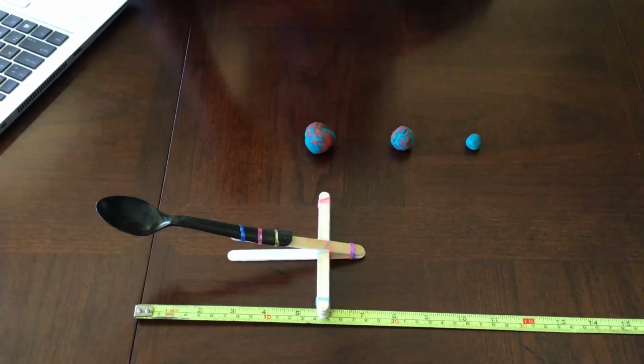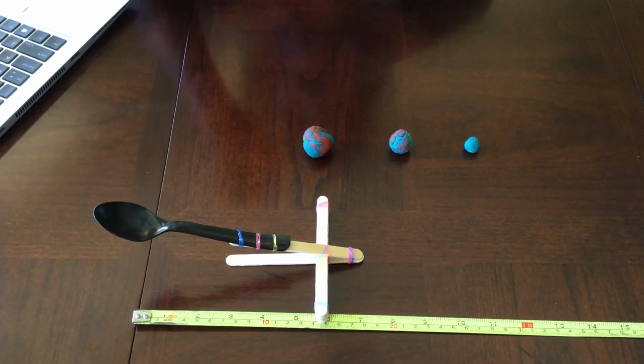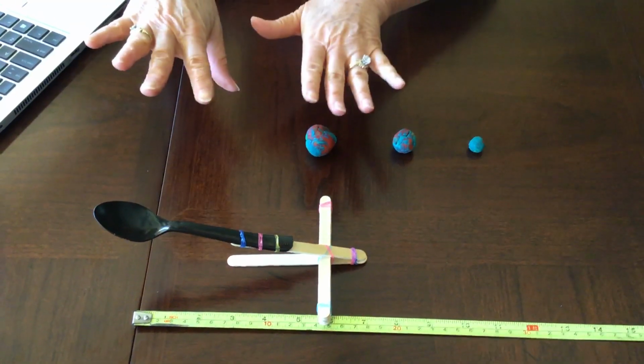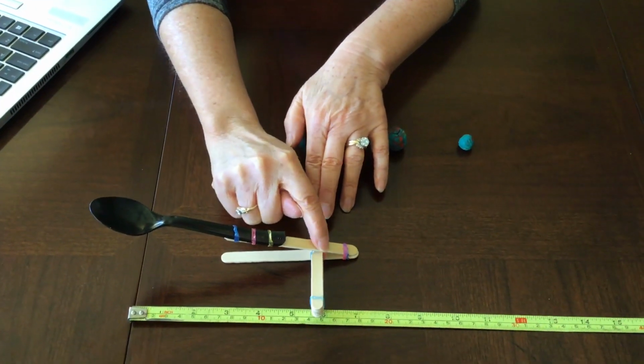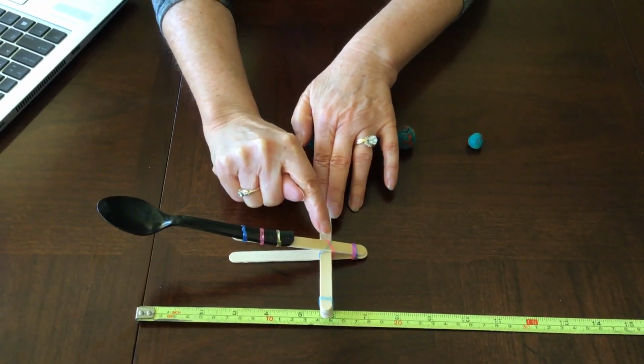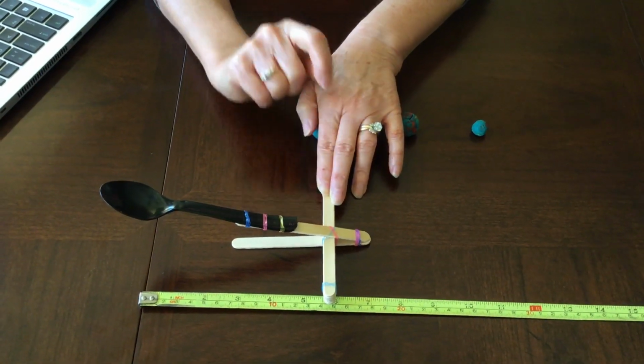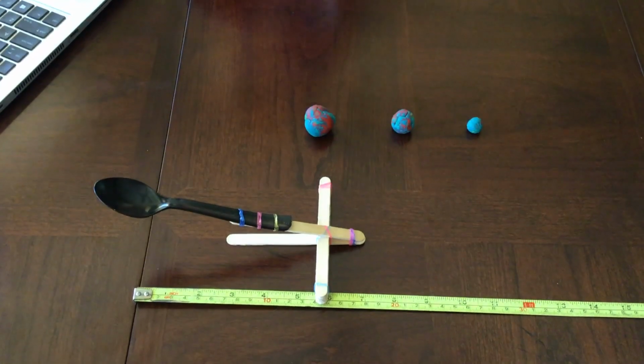One thing to note, in the lesson, it has on page 6 how to build your catapult. If you want to build one at home, it doesn't specifically say to make this little cross with elastics in the middle, but you do need that. All right, so here we go.